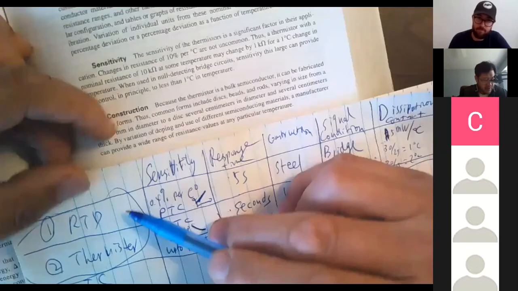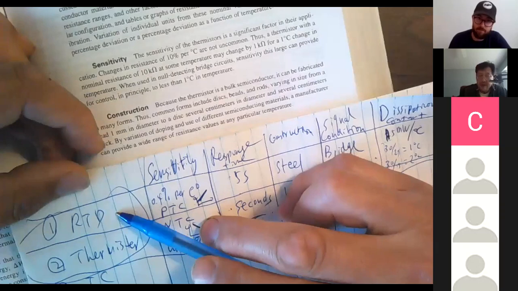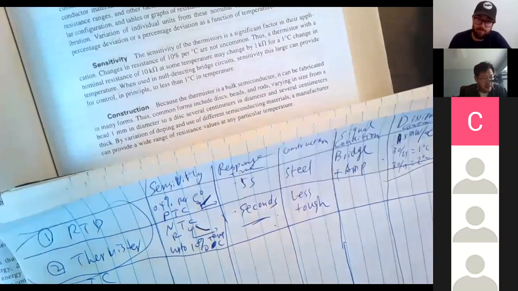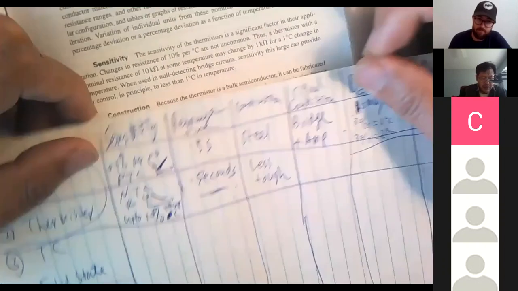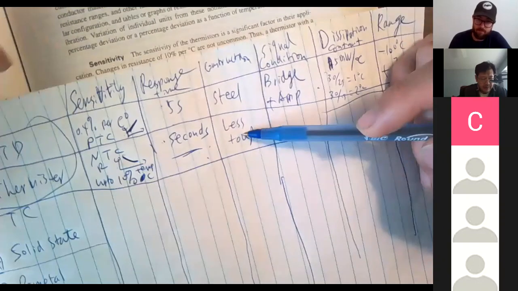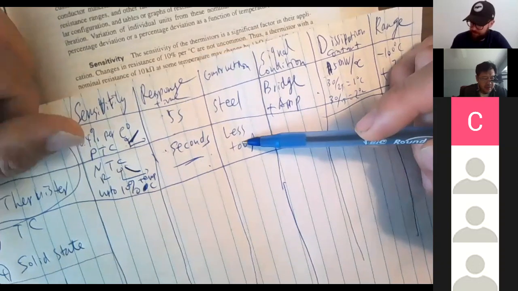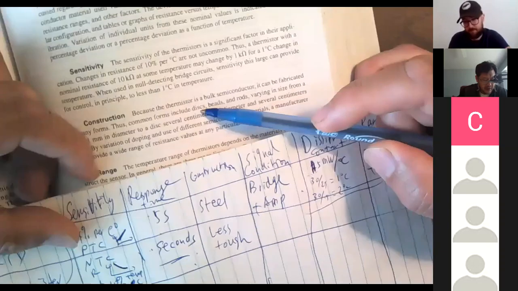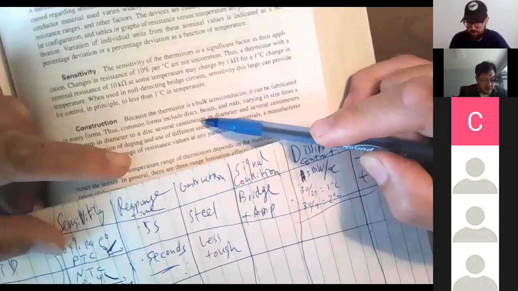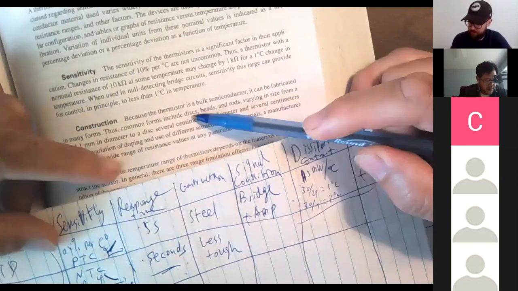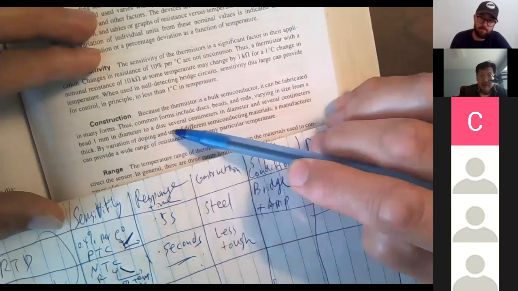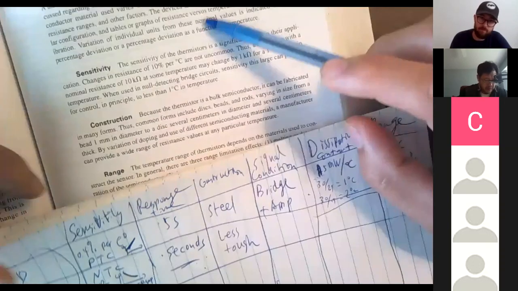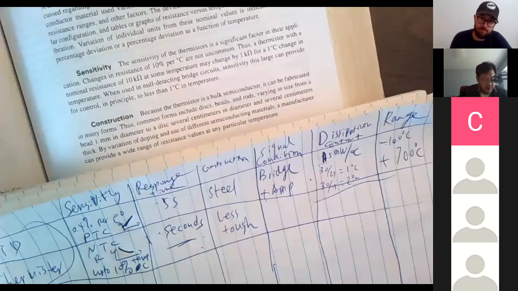Alloy, yes. Yeah, the first one is alloy, some kind of combination of metals. The second one is not alloy, it's a baked ceramic type of material. It's beads, rods, and discs, about 1 millimeter in diameter. So that's how it physically looks.